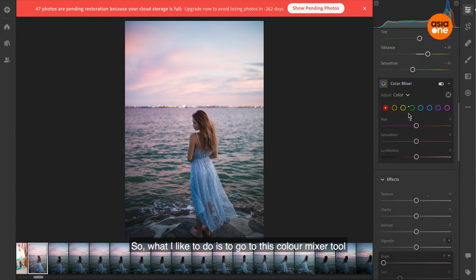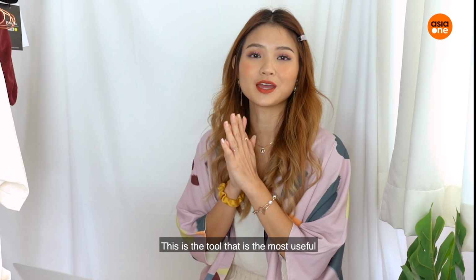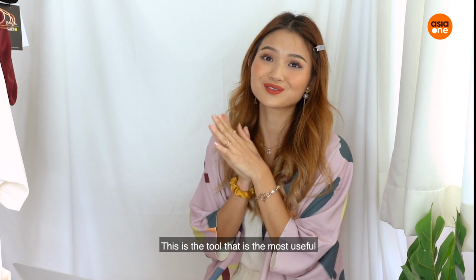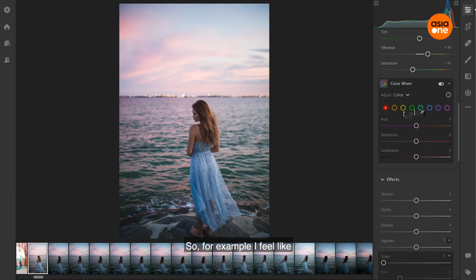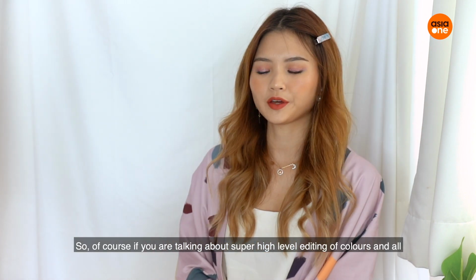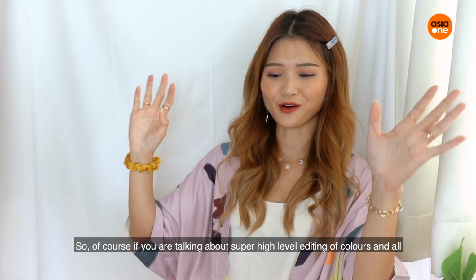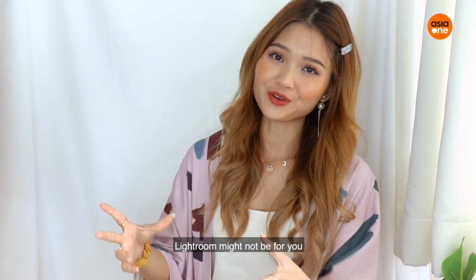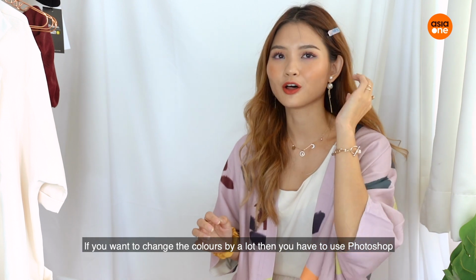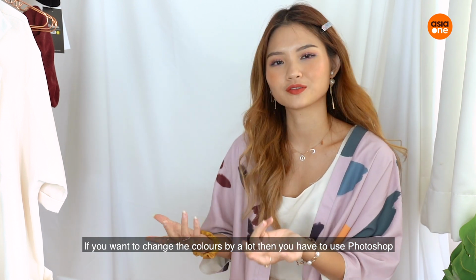So what I like to do is to go to this color mixer tool. This is the tool that is the most useful. So for example, I feel like my blue, I don't really like the shade of blue that I want. I can always adjust the shade and change the color of my dress. So of course, if you're talking about super high level editing of colors and all, Lightroom might not be for you. If you want to change the colors by a lot, then you have to use Photoshop.